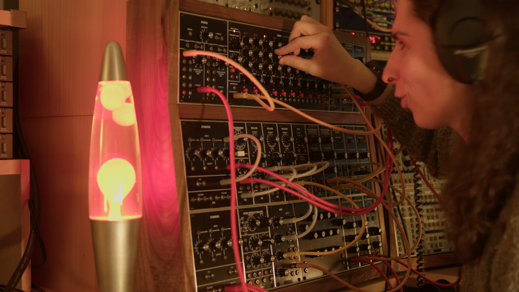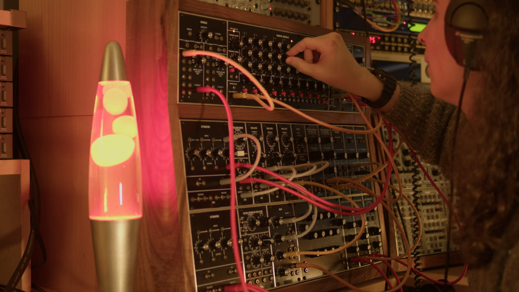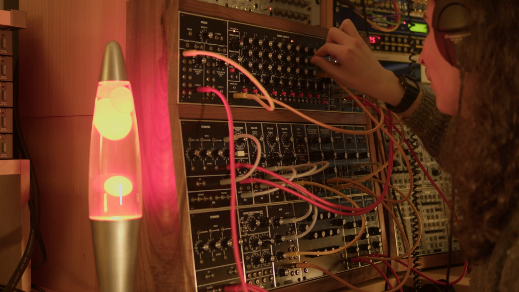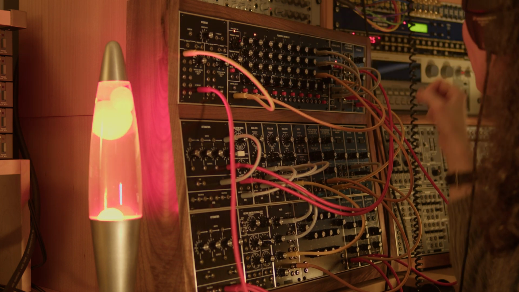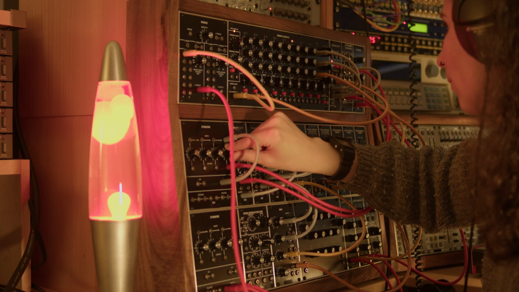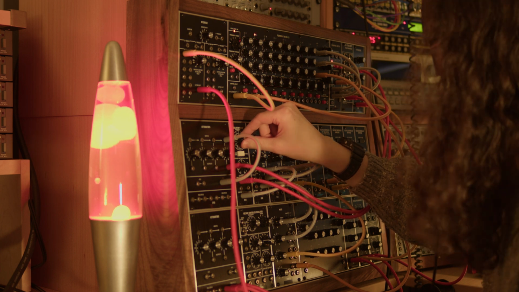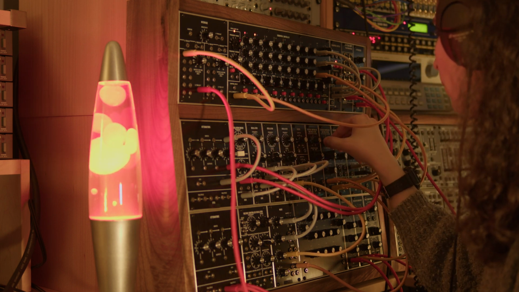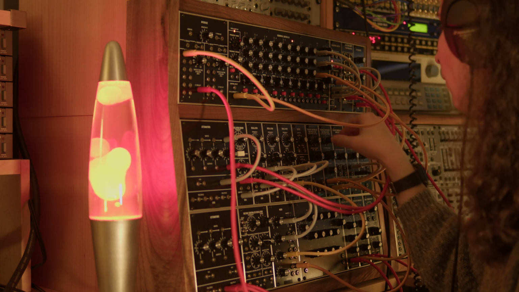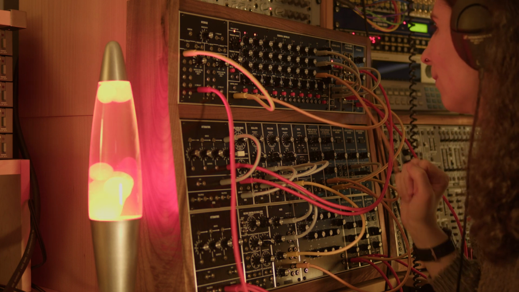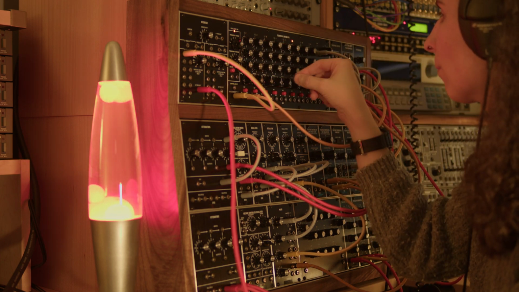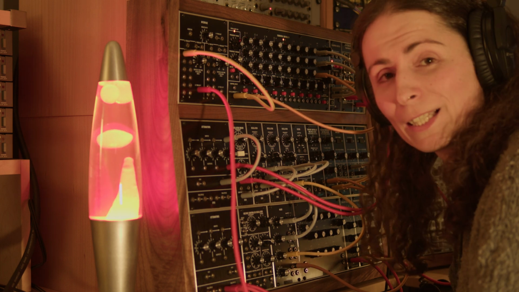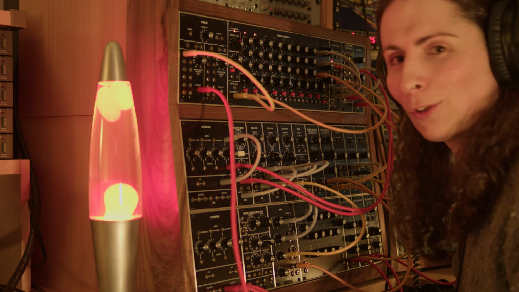Try and do a little bit of Giorgio Moroder style. Anyway, yeah, it's a fun little synthesizer. You know, if you want to make music 60s style.